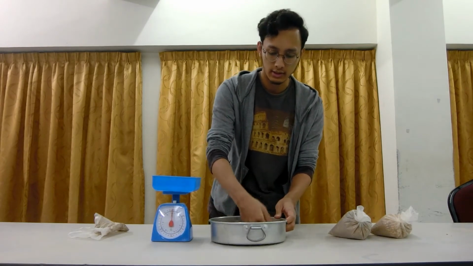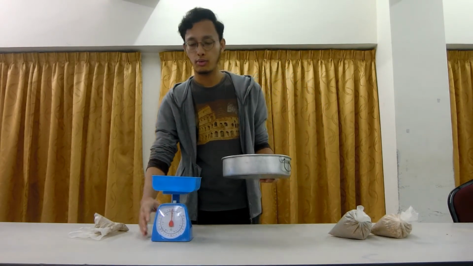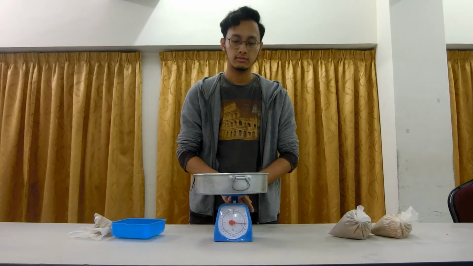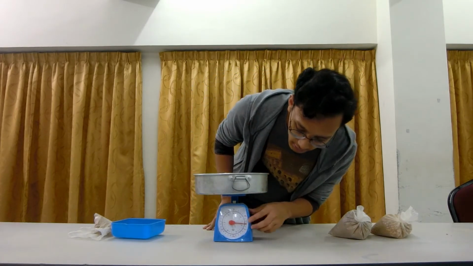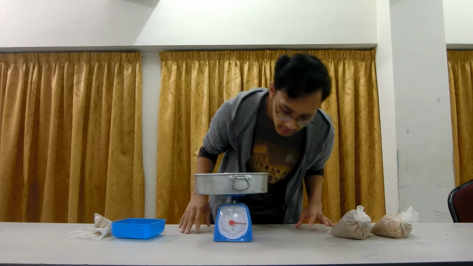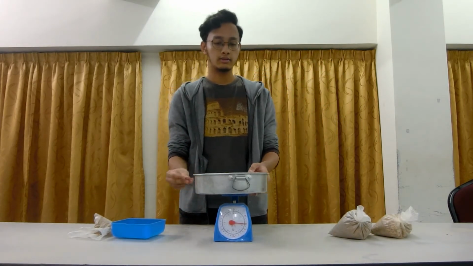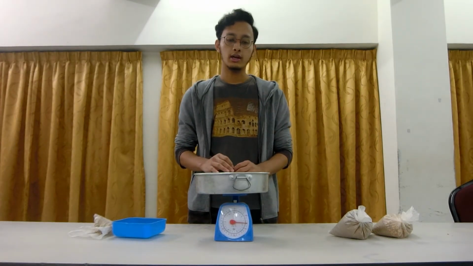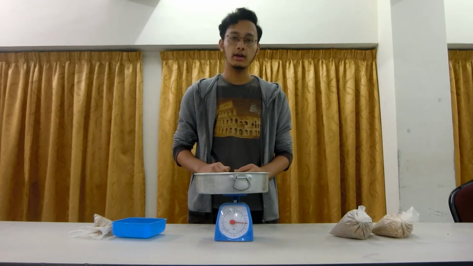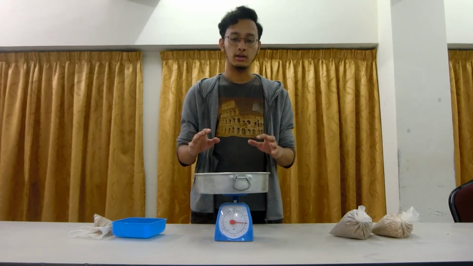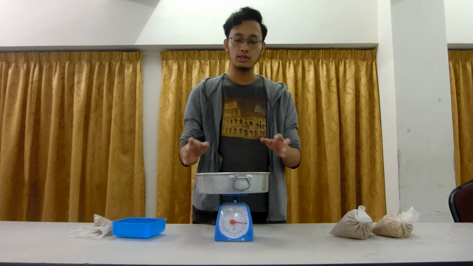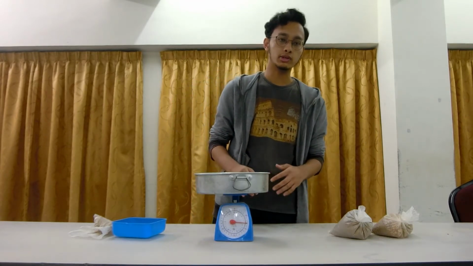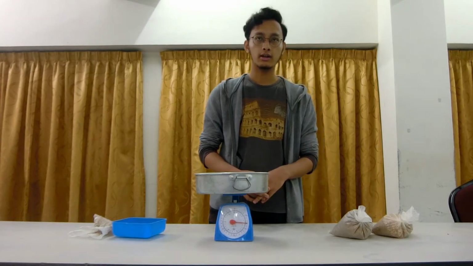After we compact it, we are going to weigh this soil, so that we do not forget to record the data. Alright, we are going to leave this soil for 24 hours in an open space, and after 24 hours we are going to measure the weight again. After we measure the weight, we repeat the same process using another soil. Okay, that's all.